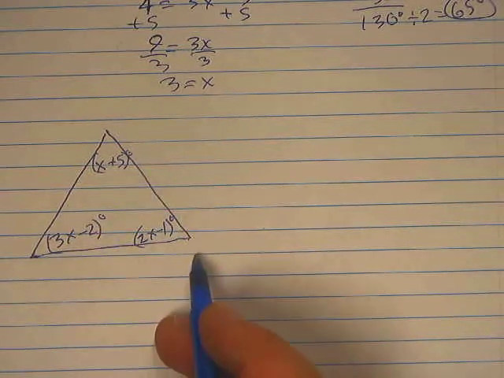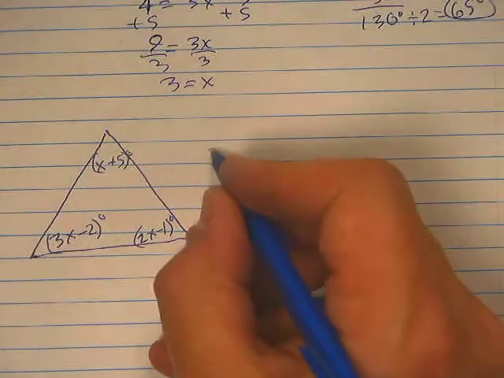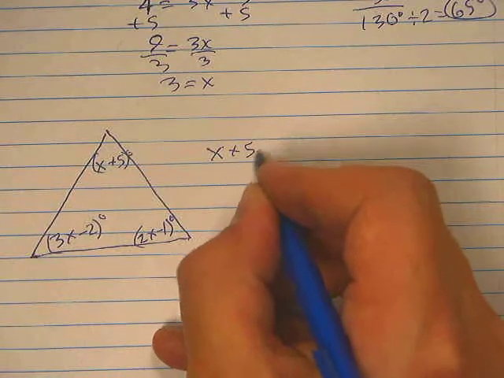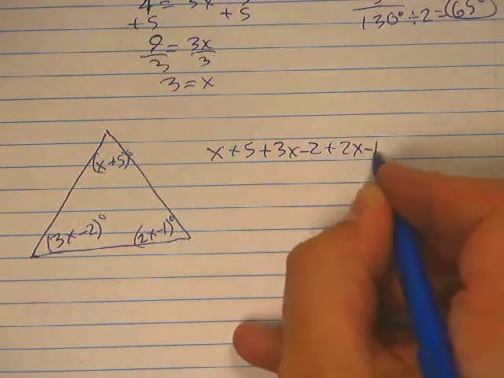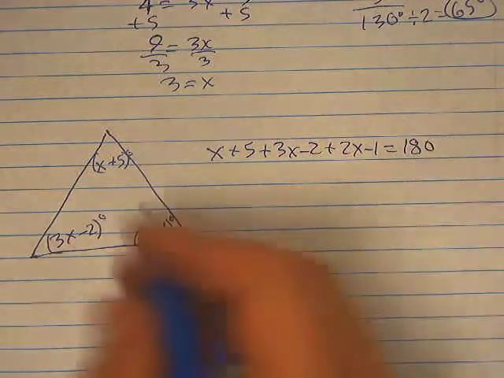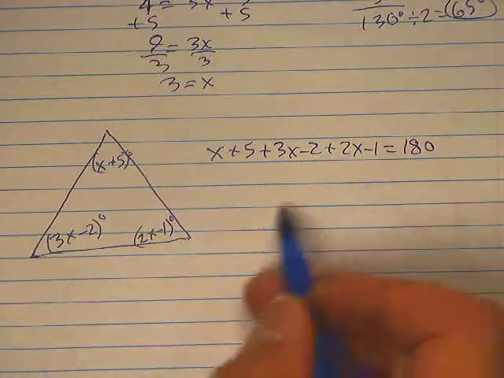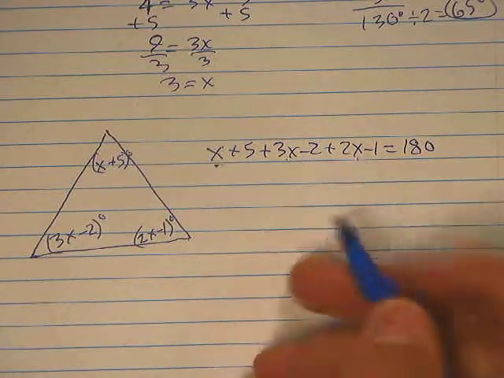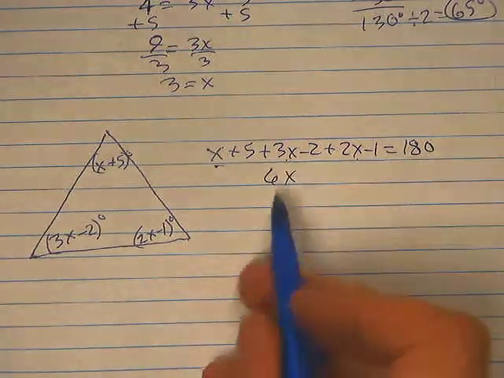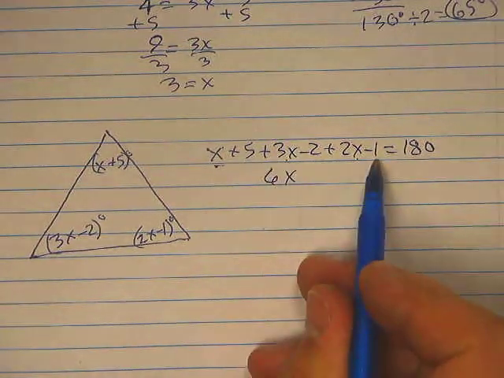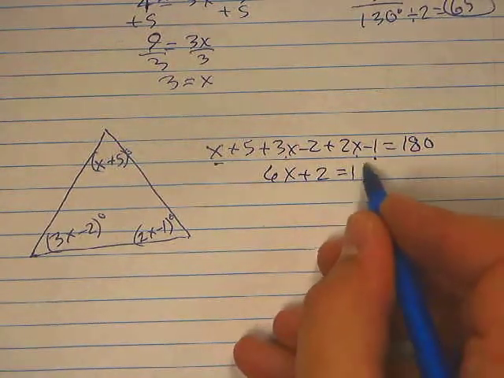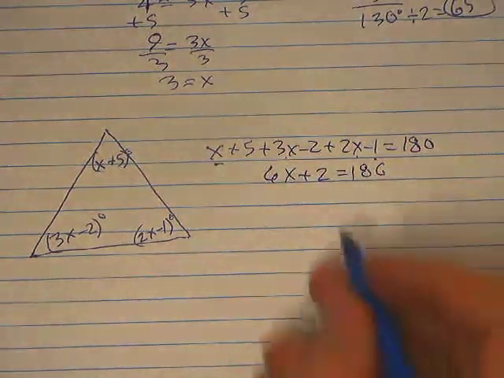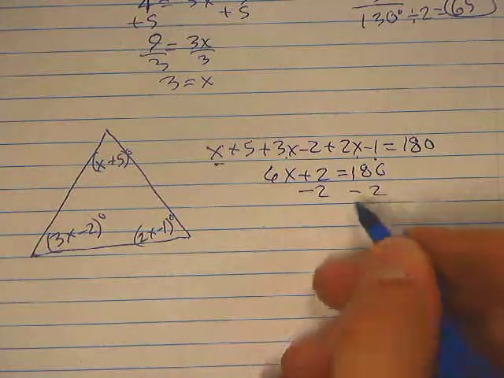Well, I do know that all three of these have to add up to 180, right? So I can take x plus 5 plus 3x minus 2 plus 2x minus 1, and that's going to equal 180. So add these all together. x plus 3x plus 2x is going to be 6x. And I have 5 minus 2 minus 1 is going to be plus 2. So I have 6x plus 2 equals 180.